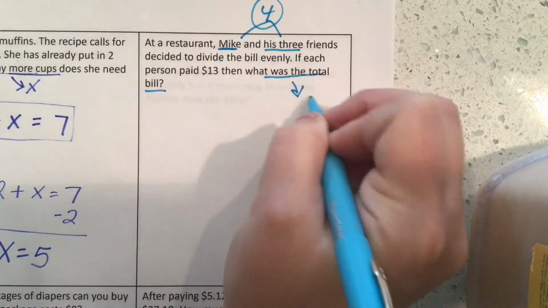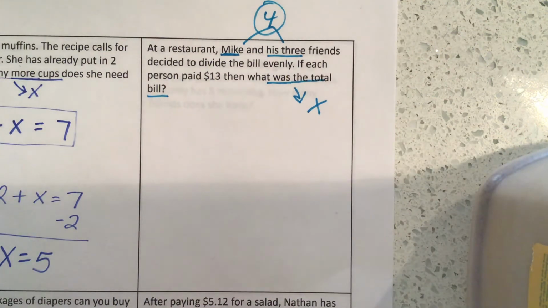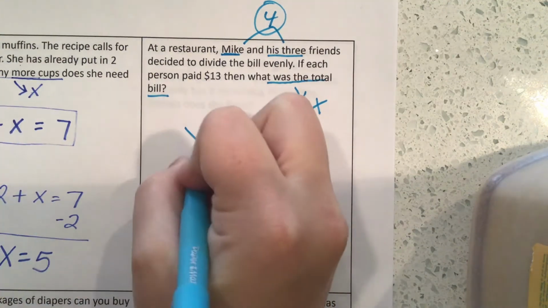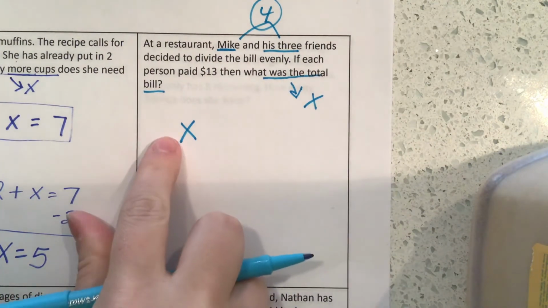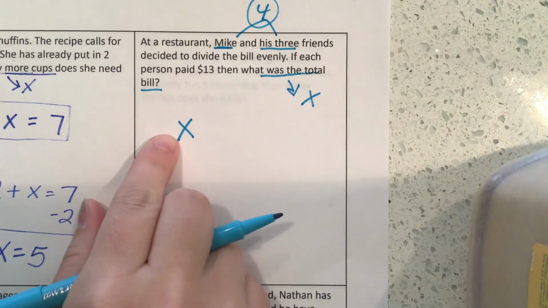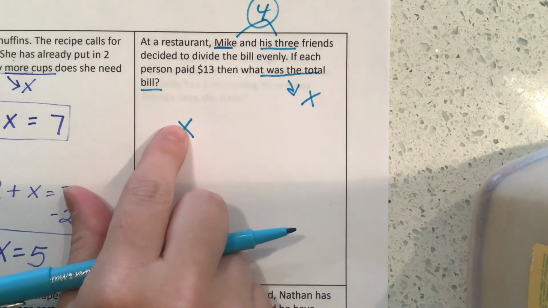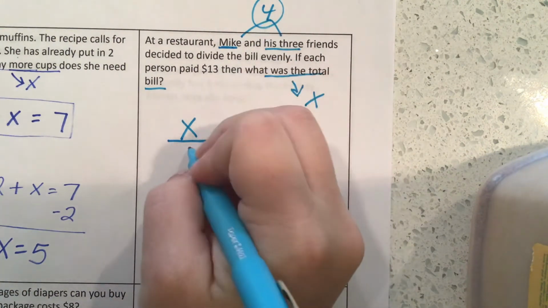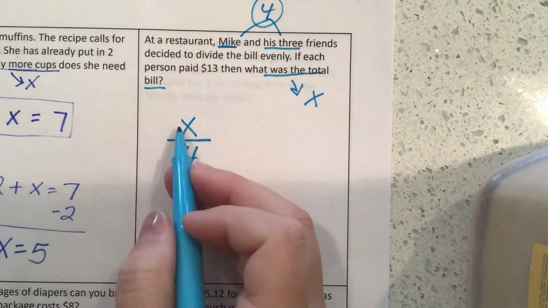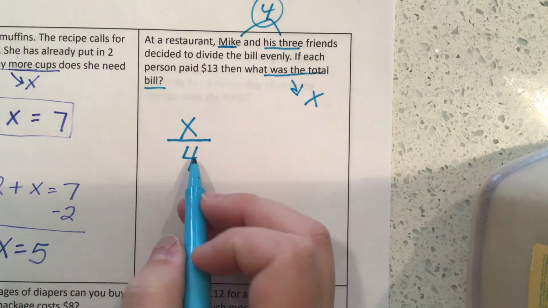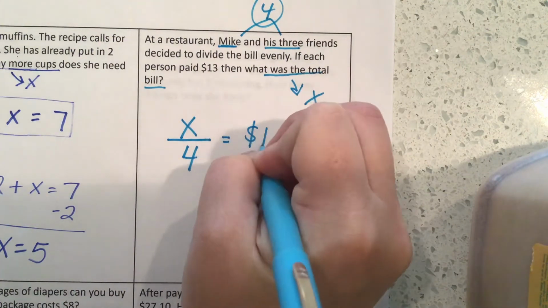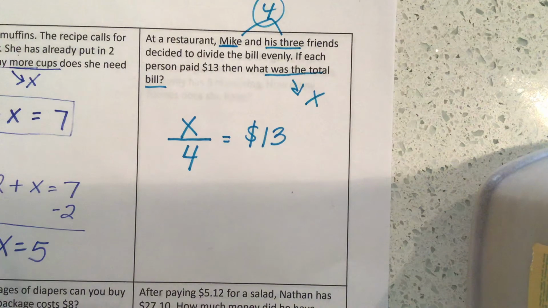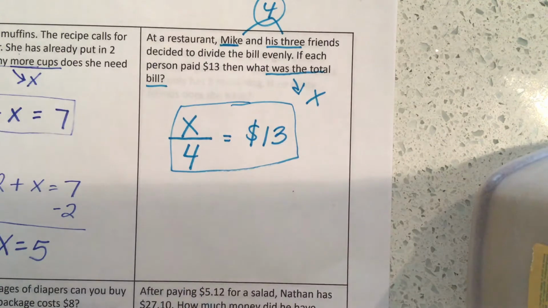Now, it says, what was the total bill? So that represents X. When you go to a restaurant and you decide to pay, you look at the bill, so the bill comes first. The total bill, which we don't know, it could be $50, it could be, who knows. The total bill is what we start with. And then we're going to divide it among the people who ate, which would be 4. And when they took the total bill and divided it by 4, they got the answer that each person is going to pay $13. So this would be your equation to go along with that word problem.